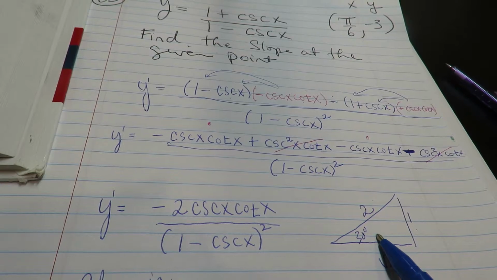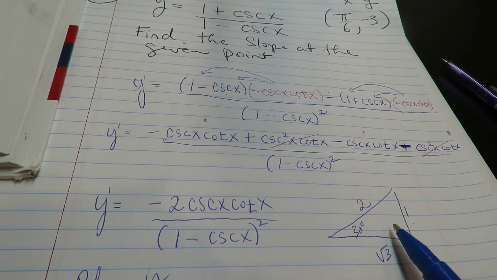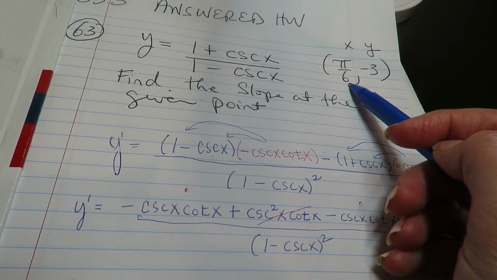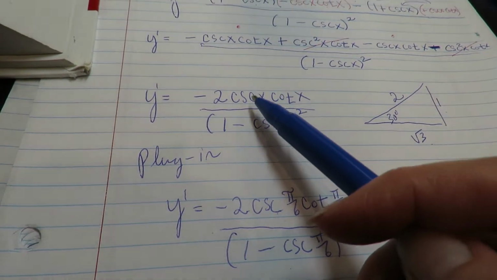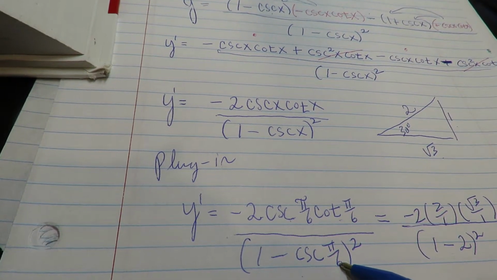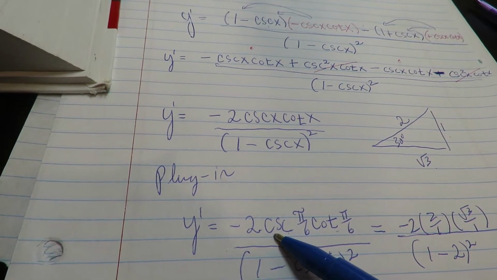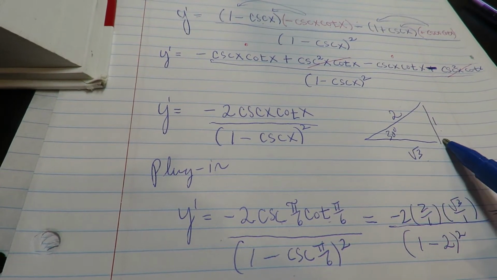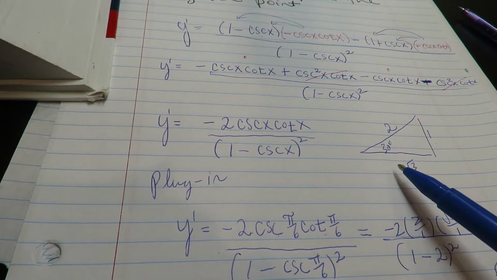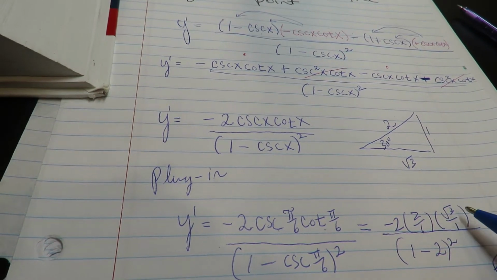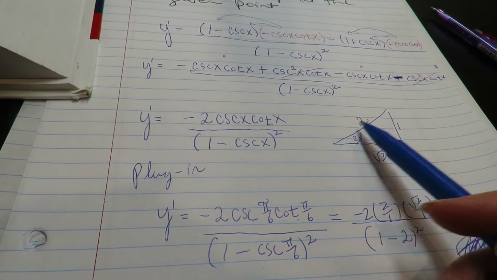Now I made the 30, 60, 90 triangle here, because you're going to have to evaluate this at pi over 6. So you're going to plug pi over 6 into all the x's here. And I evaluated it with the triangle. So the cosecant is the hypotenuse over the opposite. The cotangent is the adjacent over the opposite. And we already did the cosecant, right, 2 over 1.